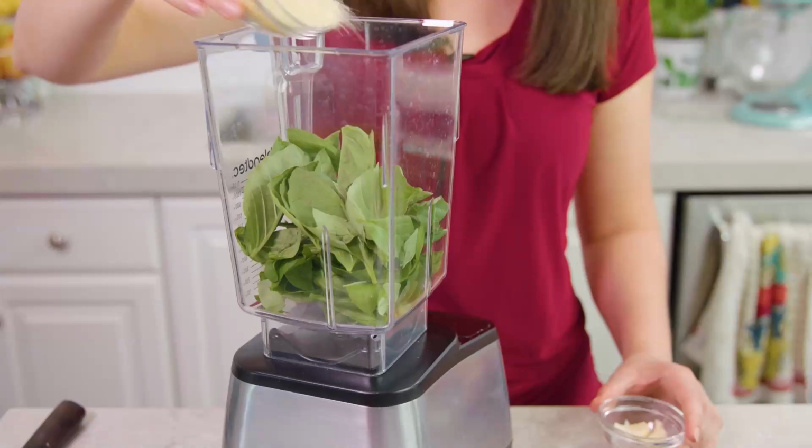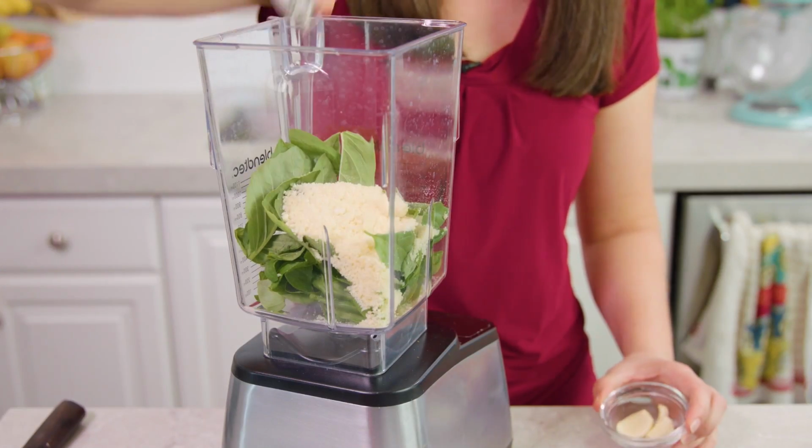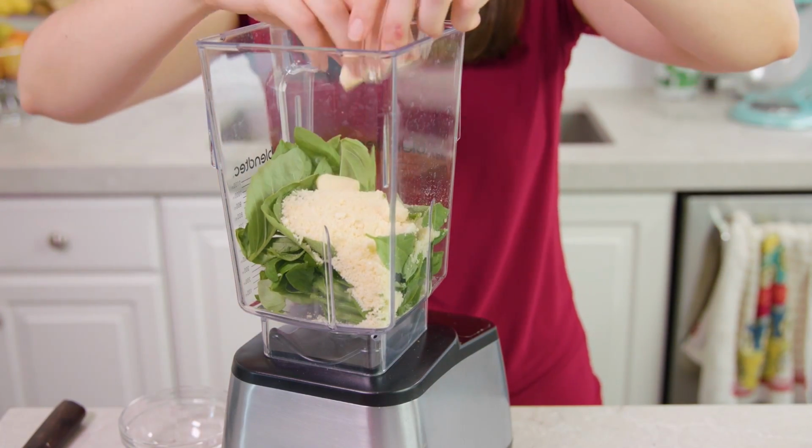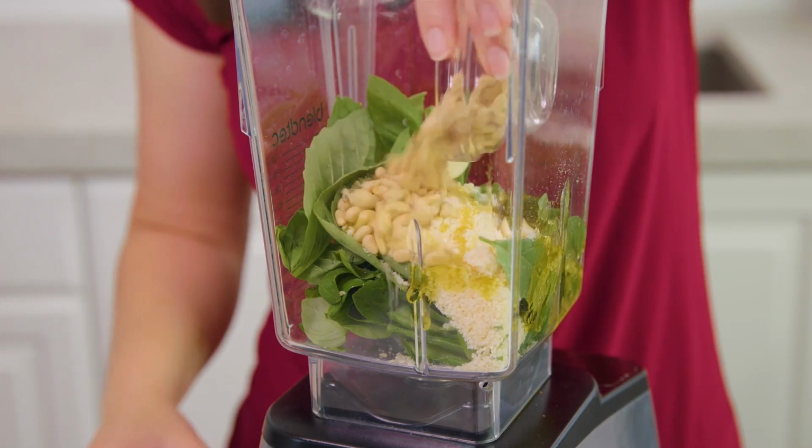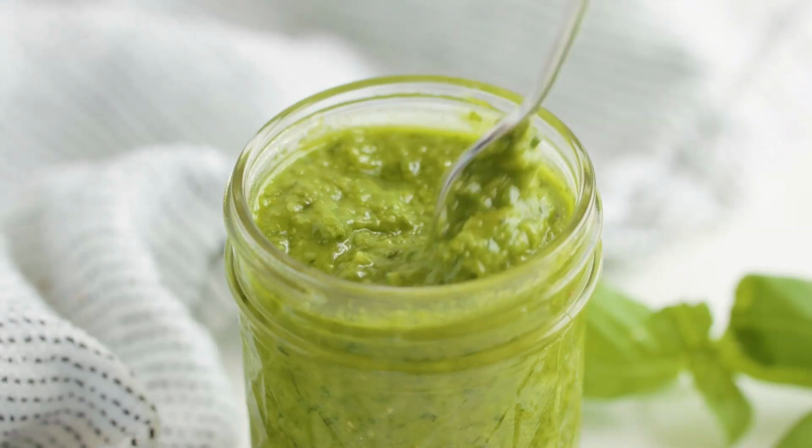We can go ahead and show a clip of making pesto. There's our basil. There's our Parmesan cheese. Then, oh, we have garlic too. That's also an important ingredient. Olive oil and B, pine nuts. And there you have some beautiful pesto. The answer is B, pine nuts.